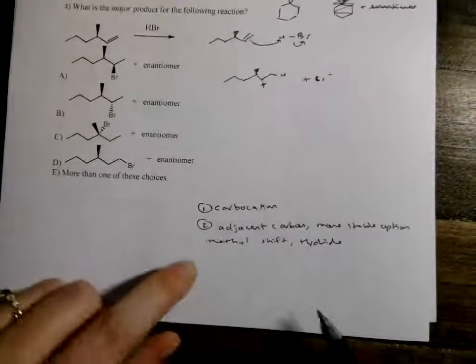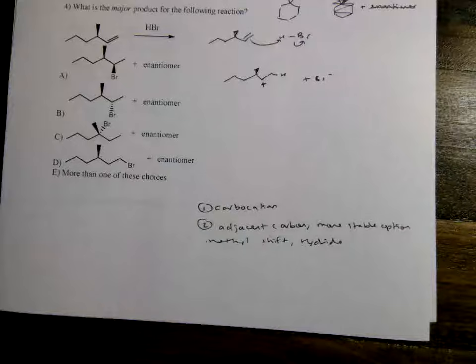Sorry, I didn't realize this wasn't on the camera. So either a methyl can move over or a hydrogen can move over, and that's it.